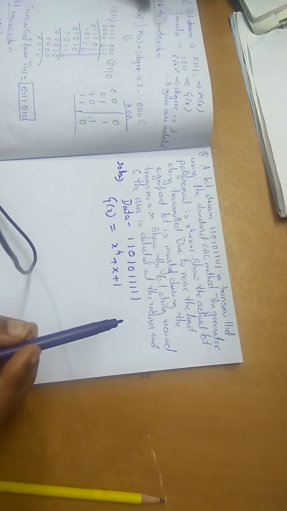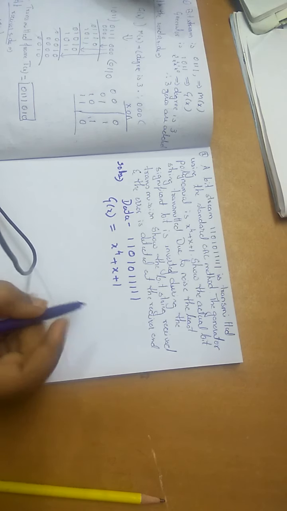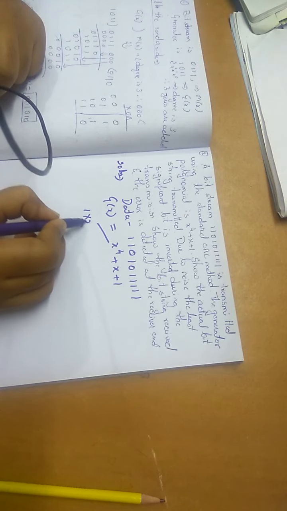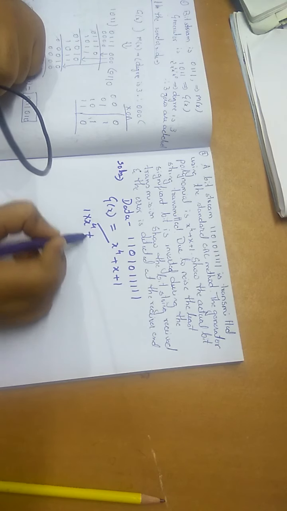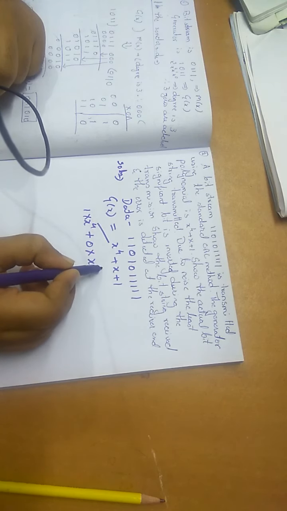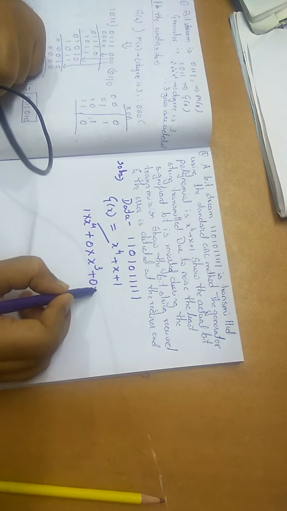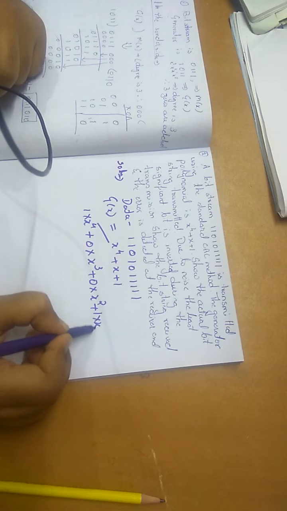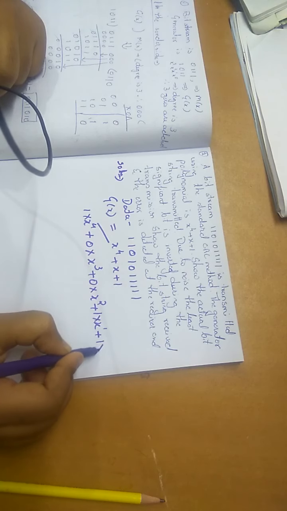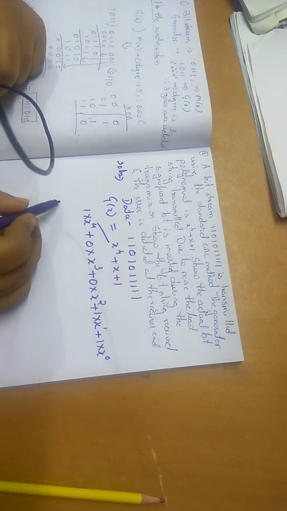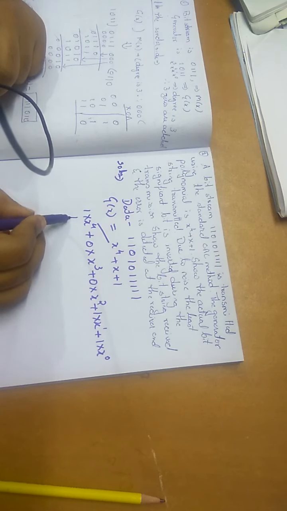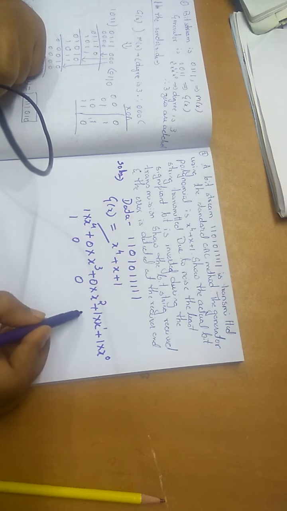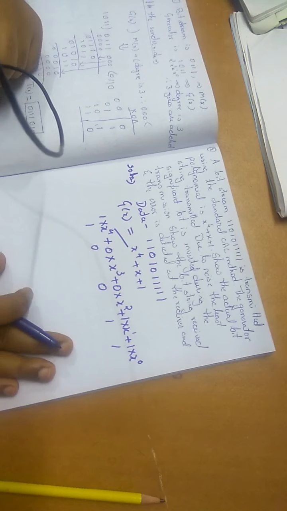So first we have to detect what data is actually sent. How do you write this one? 1 into x to the power of 4 plus 0 into x to the power of 3 plus 0 into x to the power of 2 plus 1 into x to the power of 1 plus 1 into x to the power of 0. So what is the data? 1 0 0 1 1. So this is the g of x.